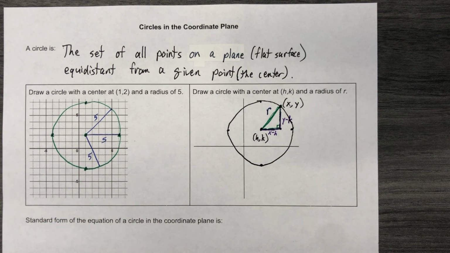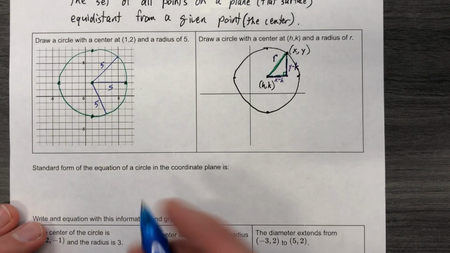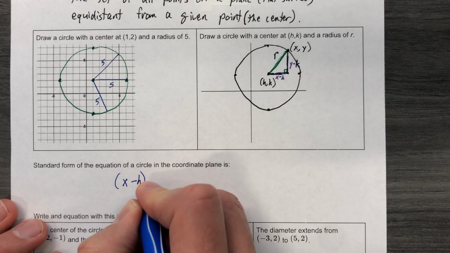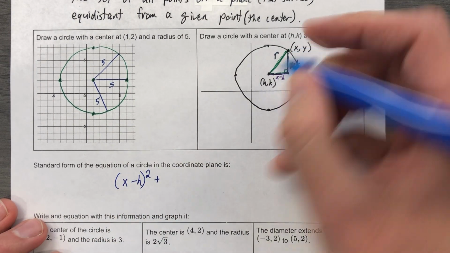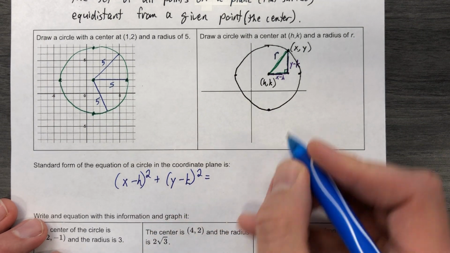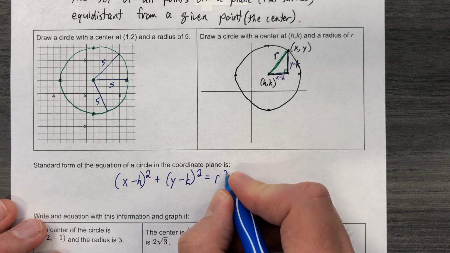If I went Pythagorean on that thing with a blue pen, just for fun, then I would say that a squared plus b squared equals c squared.